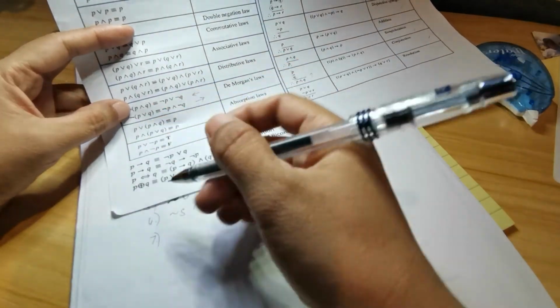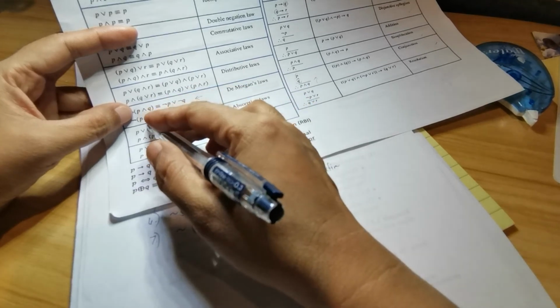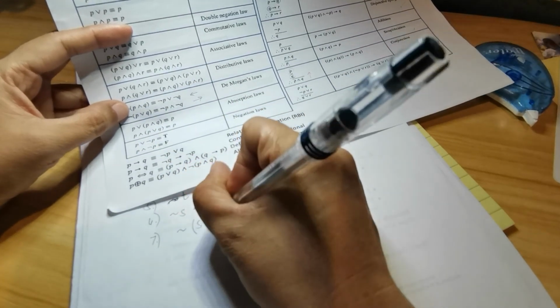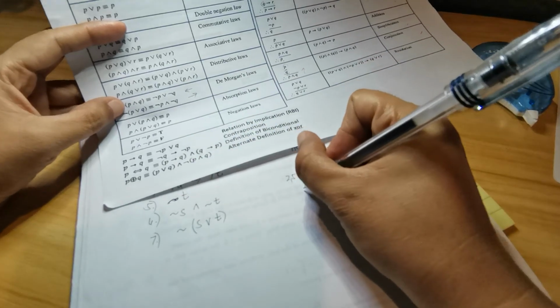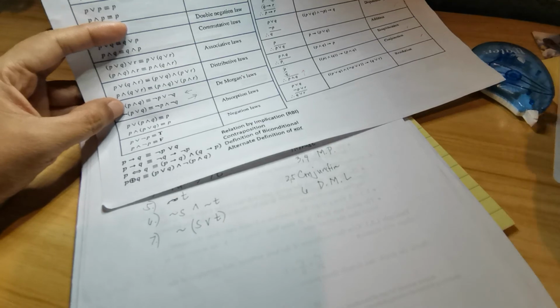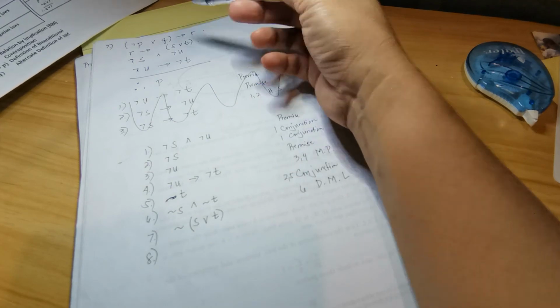Pag ganun tayo, so that will become not. Since N yan, yun magiging S or T. So, ito, ginamitan natin yung number 6 ng De Morgan's Law. Okay, and then number 8, pwede na nating ibaba yung, eto natin, tama?